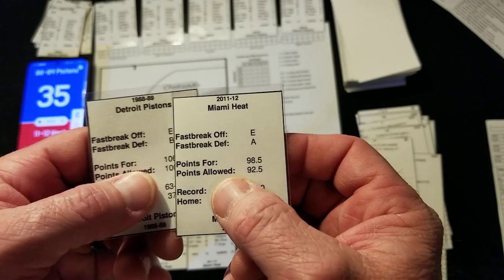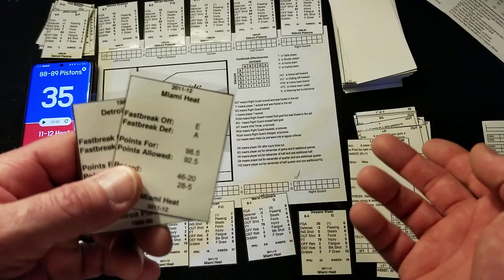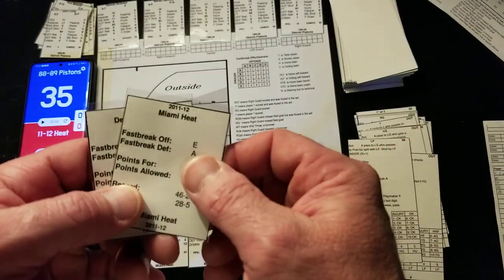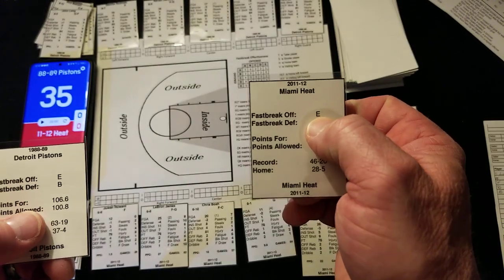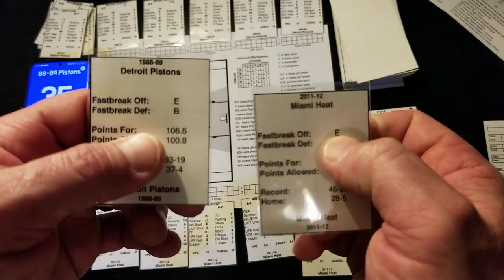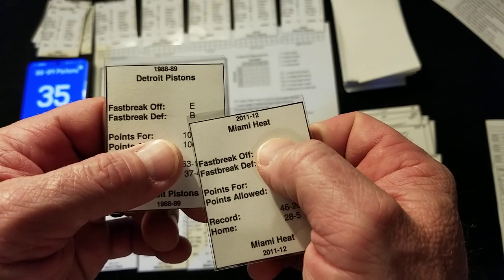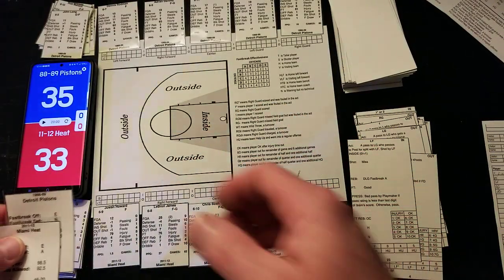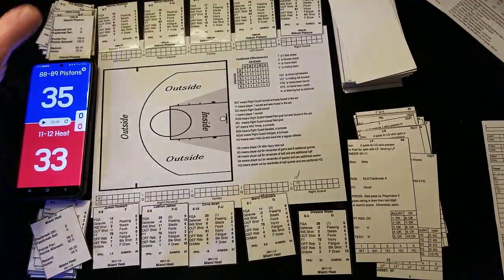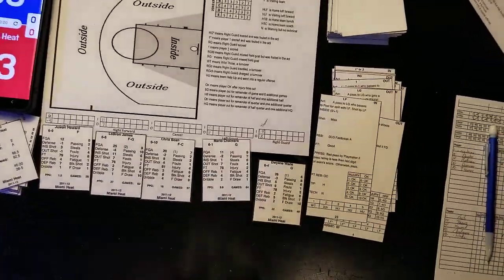So once you figure out we've got a fast break, and say Miami got the fast break, you're going to look at Miami's fast break offense against the Pistons' fast break defense, which is an E versus B. Okay, I'm going to kind of get you guys in on this.